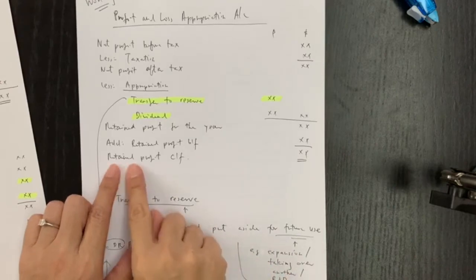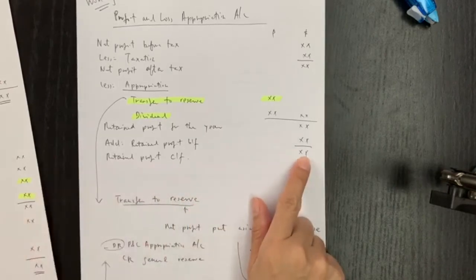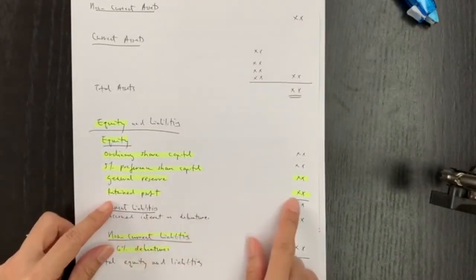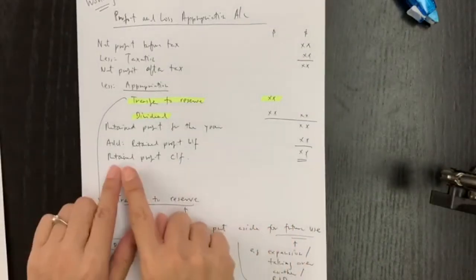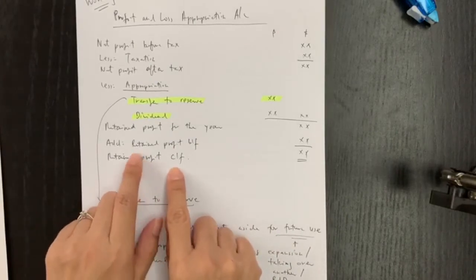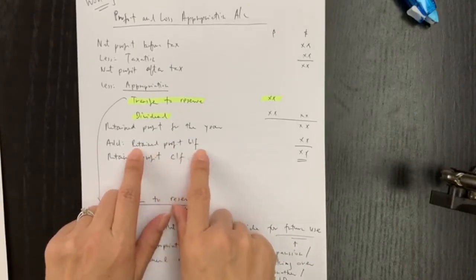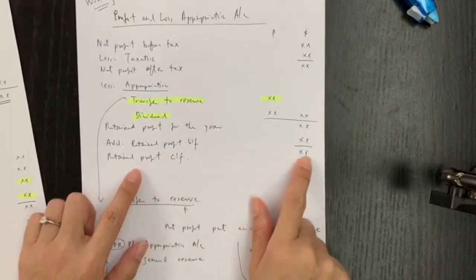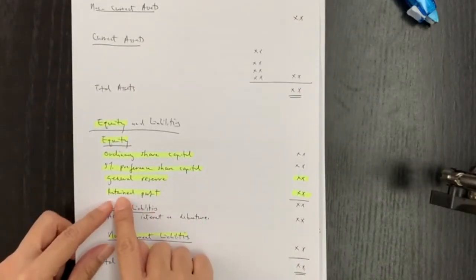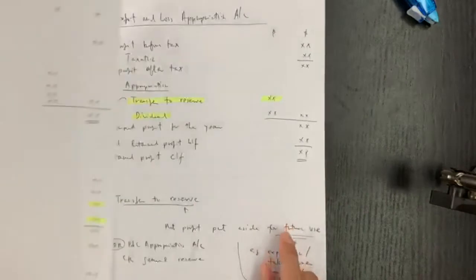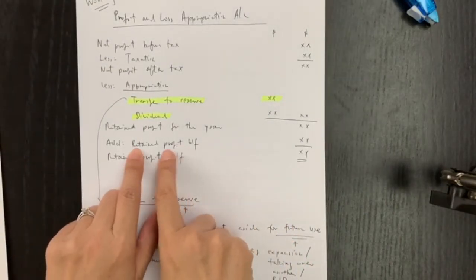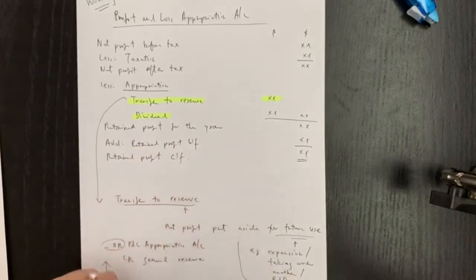Okay, and also the retained profit carry forward, this figure will be the final answer as part of the equity retained profit here. And this retained profit carry forward will be next year's opening retained profit.